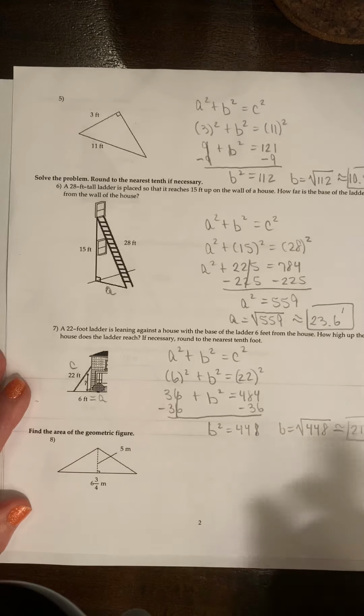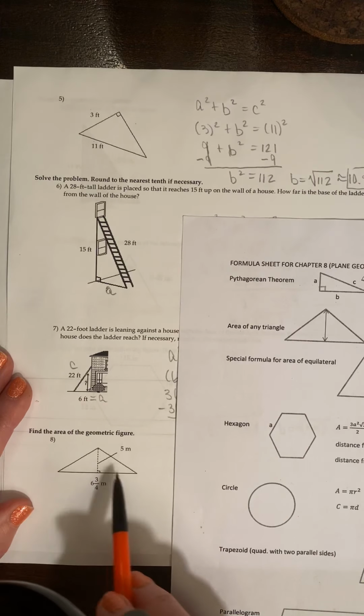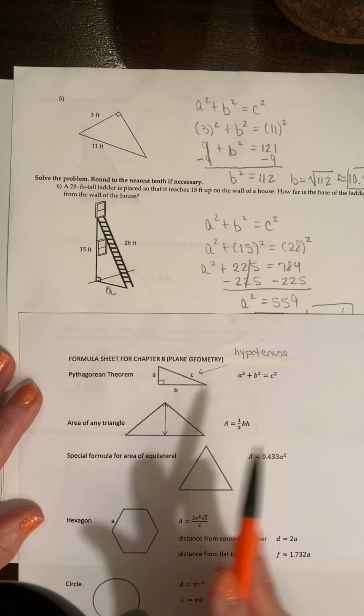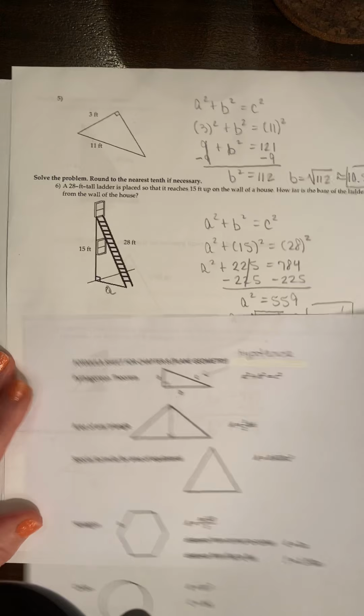Okay, and then let's see here. Find the area of the figure. Let's go and look at our formula sheet. This is not a right triangle. But for any triangle, right triangle, any type of triangle, your area is half the base times the height.